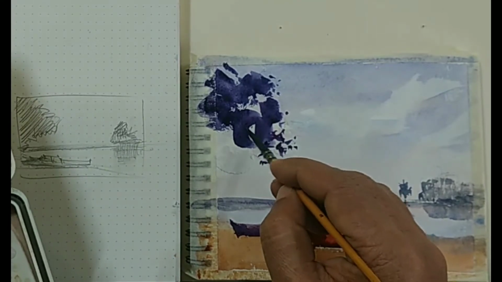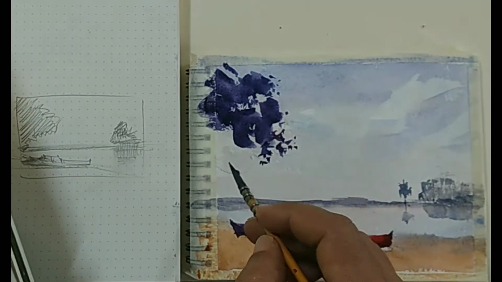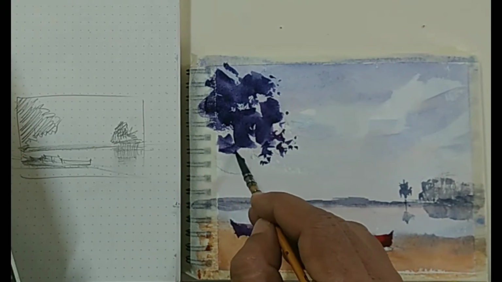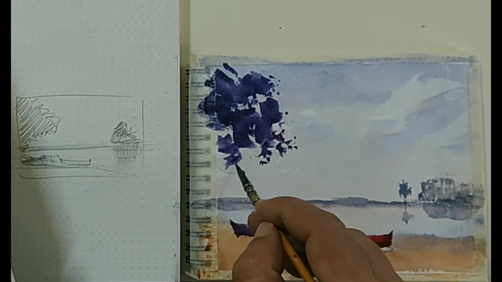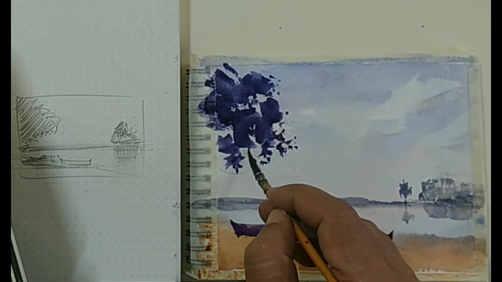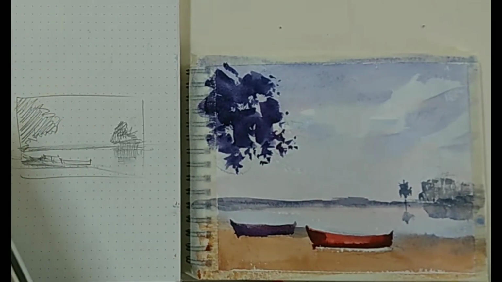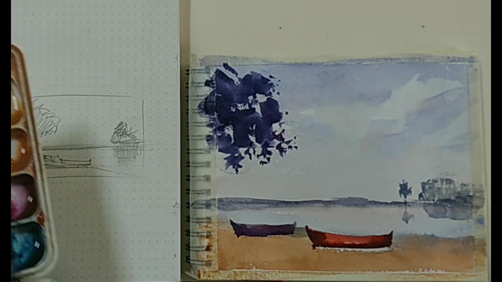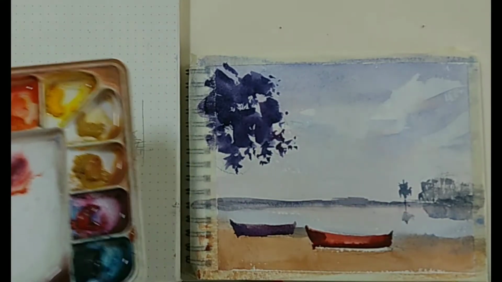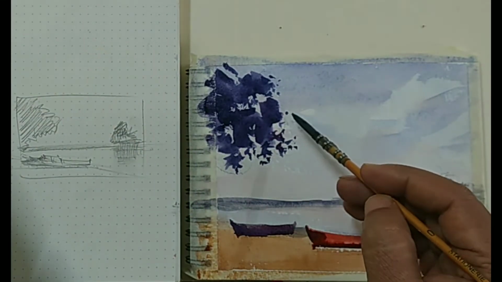Just make some kind of volume of foliages, dark volume, and maybe some thin edges. I think that much is sufficient for the volume now.